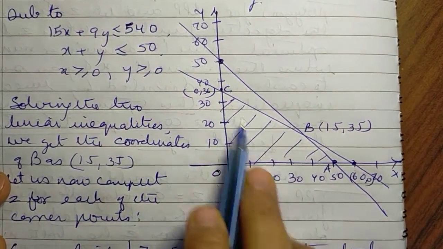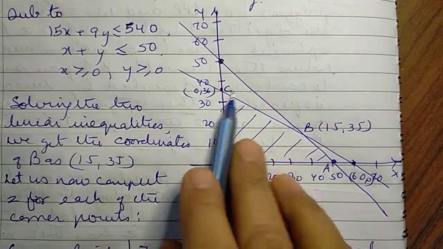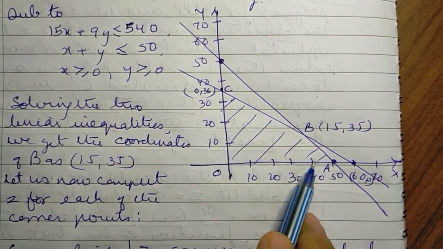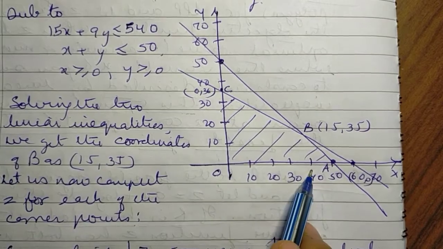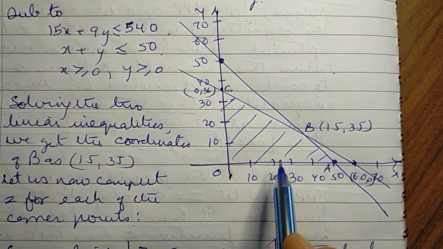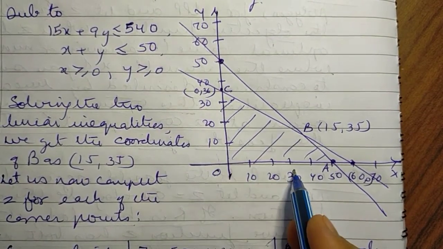When we plot it on the graph, as we have seen in the previous video, the shape is somewhat like this, and it's a bounded region. OABC is the feasible region or the solution region.